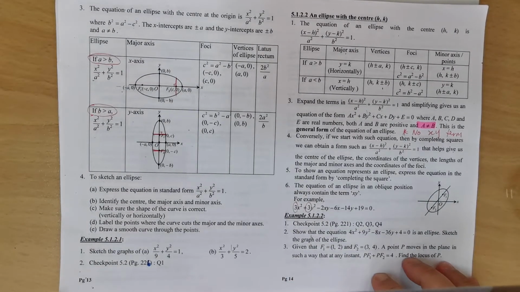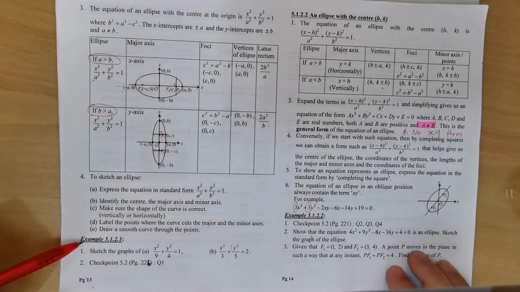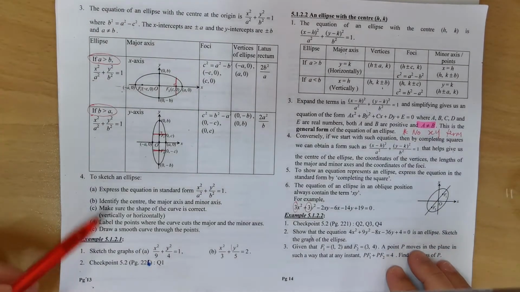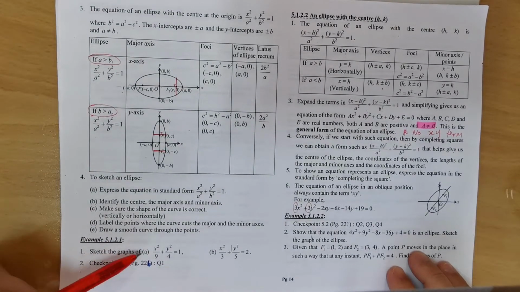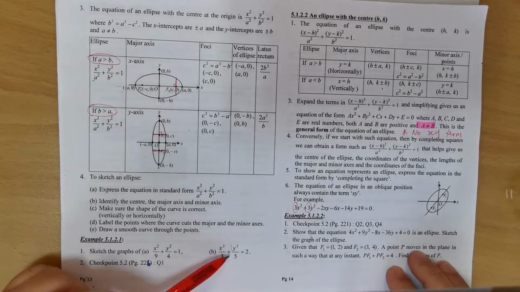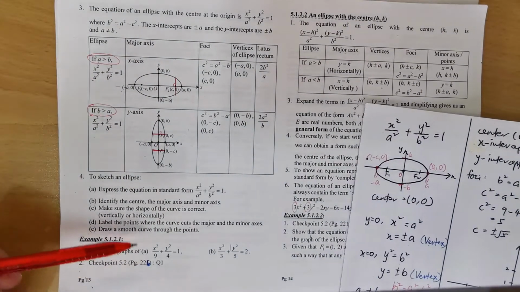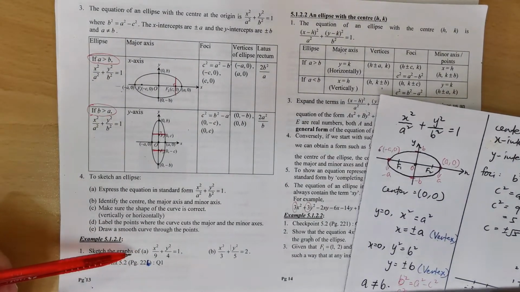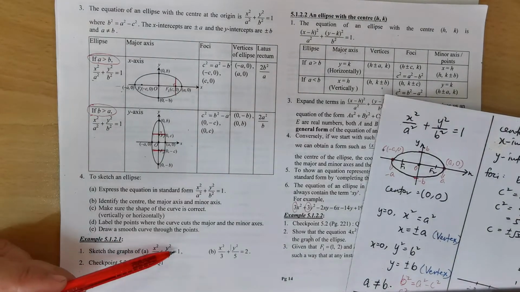Okay, now we will see how we are going to sketch an ellipse. So look at example 5.1.2.1. Okay, question 1. Sketch the graph of these two, A and B. I will discuss A. The equation of the ellipse for A is x squared over 9 plus y squared over 4 equals 1.